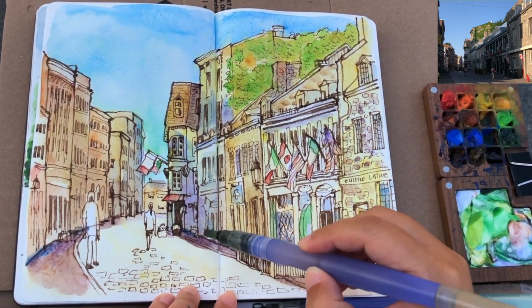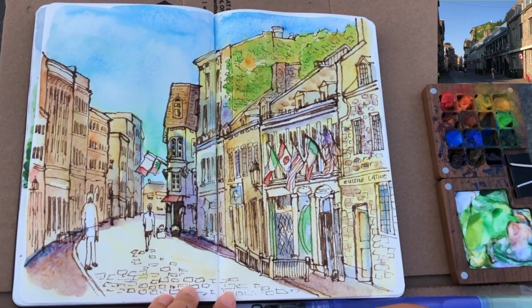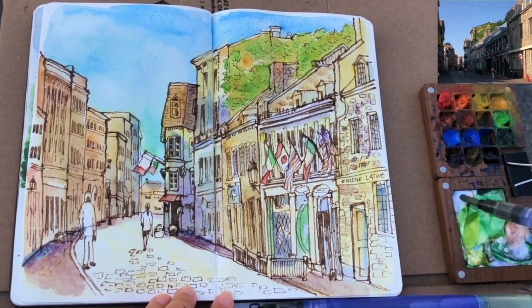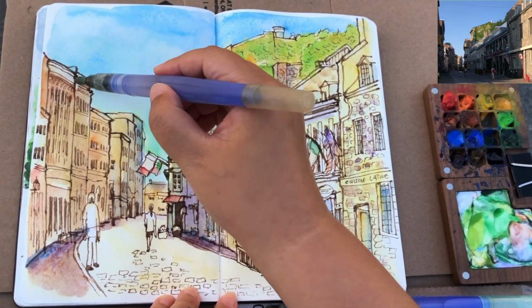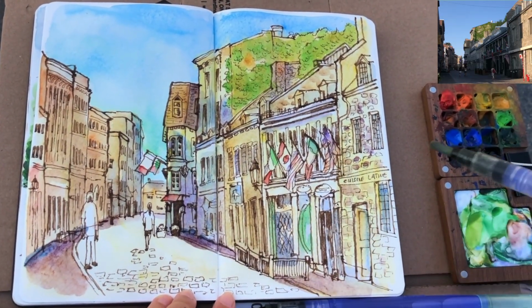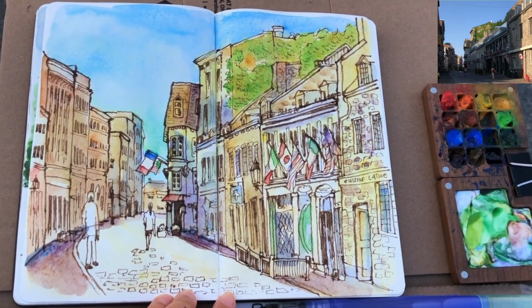Now I'm using cobalt blue to intensify the shadow on the bottom of these buildings, on the sidewalk. Okay, and then grabbing some pure cobalt blue to paint that part of the French flag.